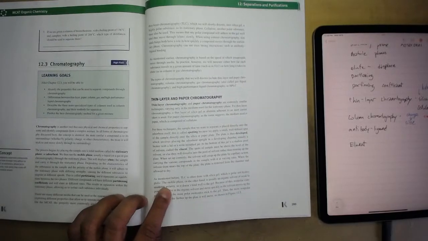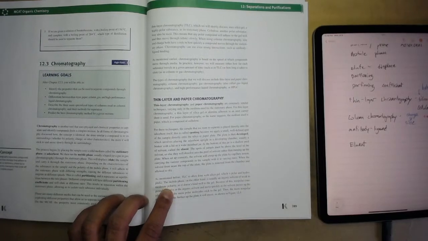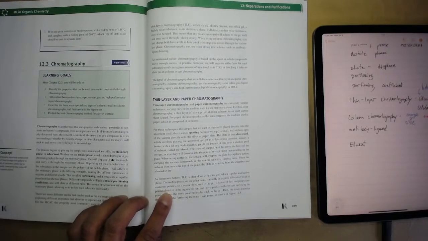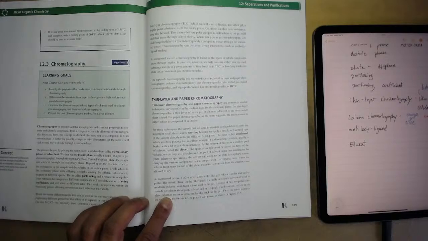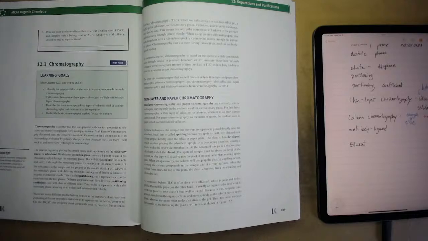The mobile phase, on the other hand, is usually an organic solvent of weak to moderate polarity, so it doesn't bind well to the gel. Because of this, nonpolar compounds dissolve in the organic solvent and move quickly as the solvent moves up the plate, whereas the more polar molecules stick to the gel. Thus, the more nonpolar the sample is, the further up the plate it will move, as shown in figure 12.5.